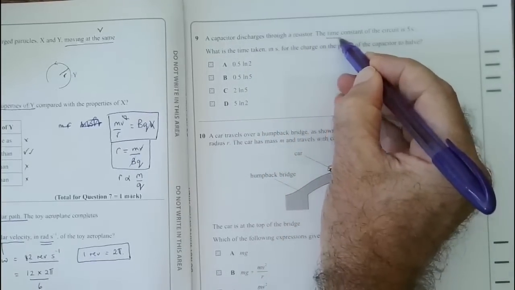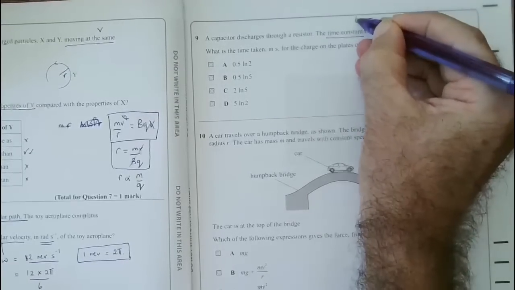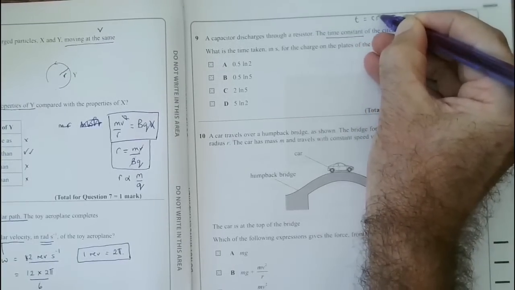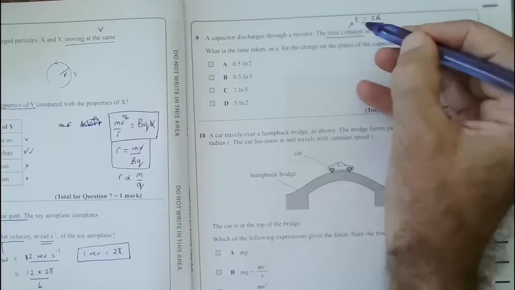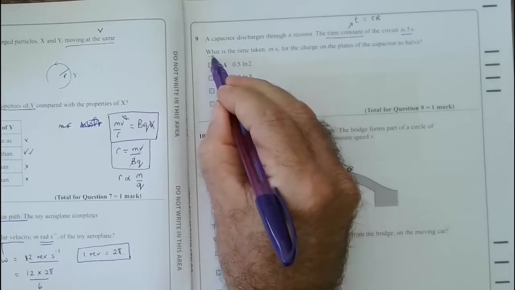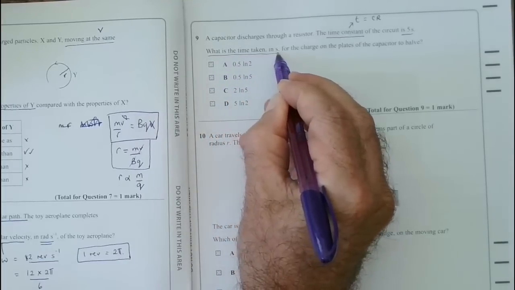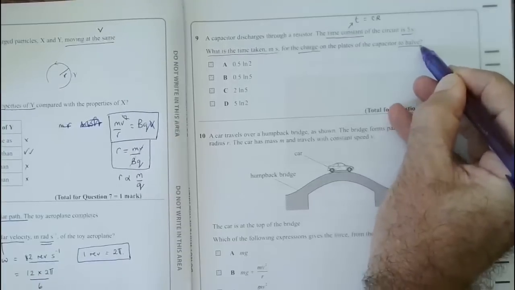The time constant is 5 seconds. Now time constant is equal to a combination of the capacitance times the resistance. So that's what the time constant means. What time is taken, this is what they want you to work out. What time is taken, obviously in seconds, for the charge to halve.